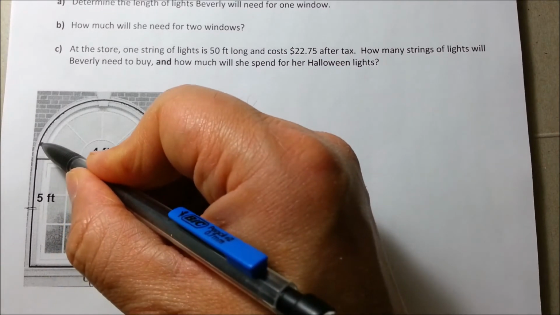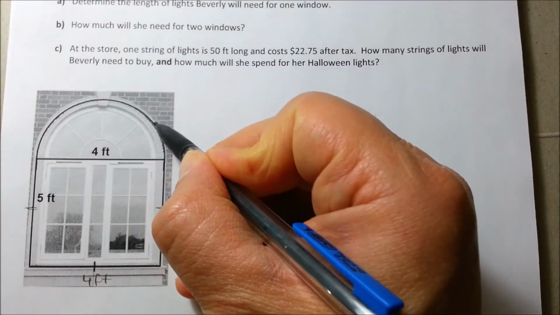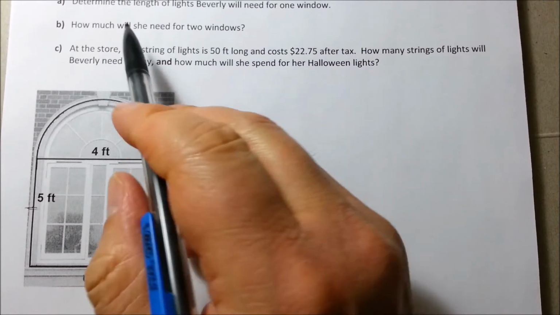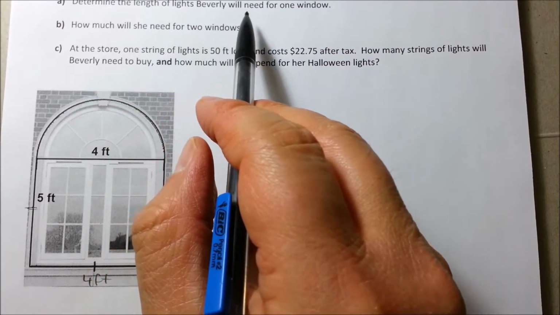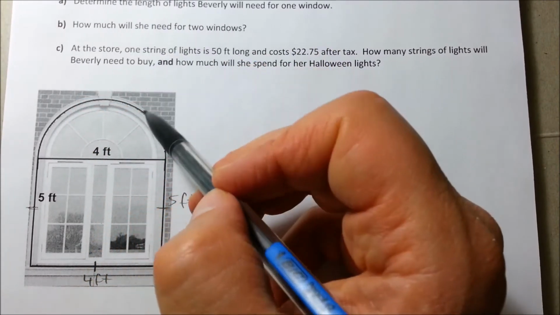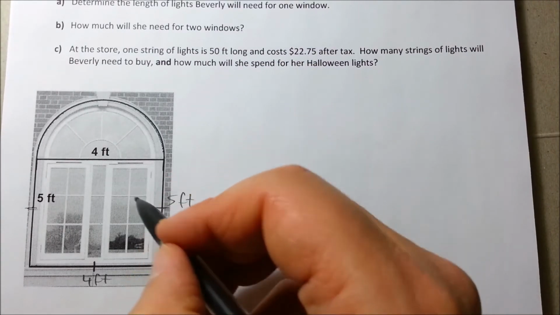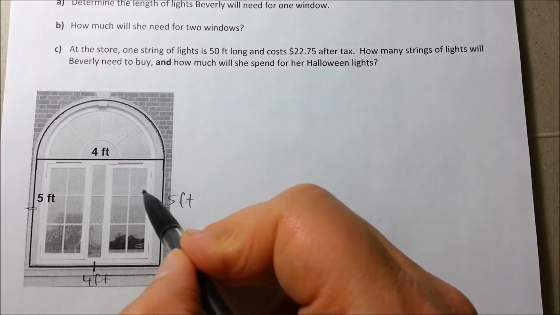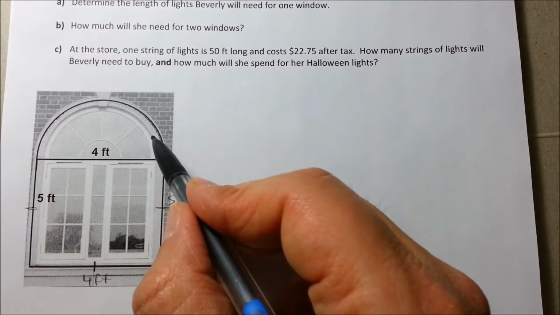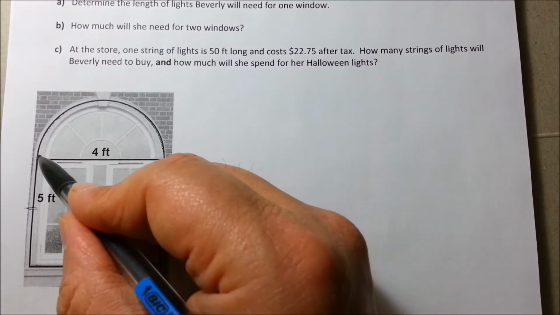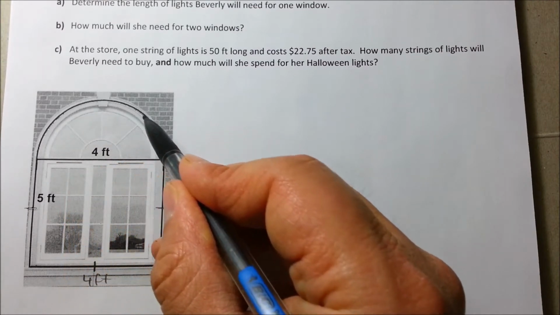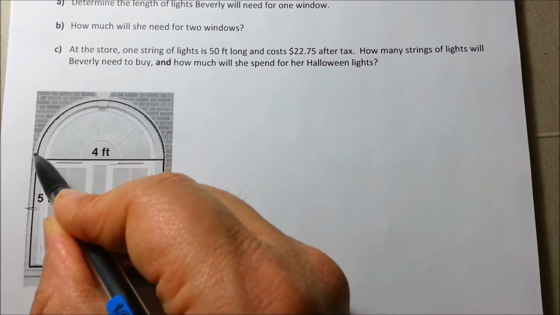Now we need to add this part as well. Okay? So determine the length of lights Beverly will need for one window. So that's how much we need. Well, we haven't found out yet. Sorry. We need to find out the length of lights that she needs. So far we have 18. We need to add this part. So how do we find this part?